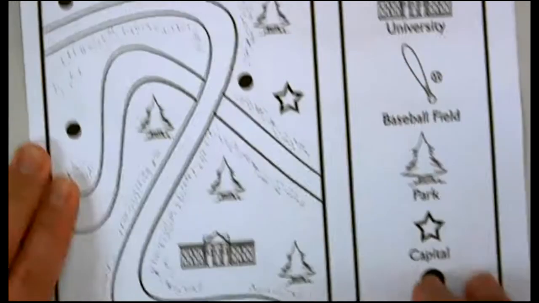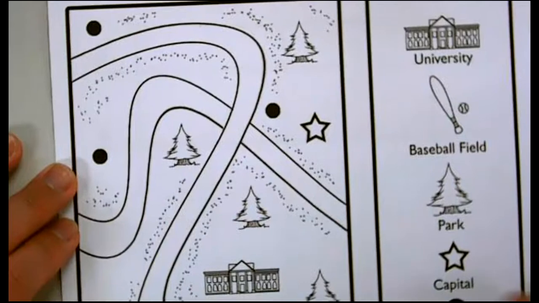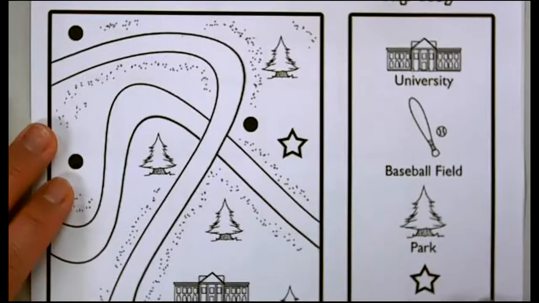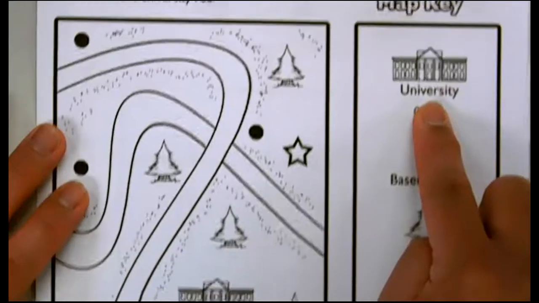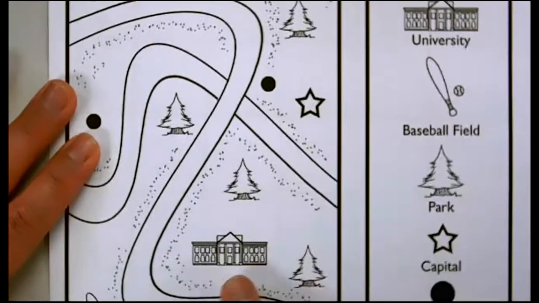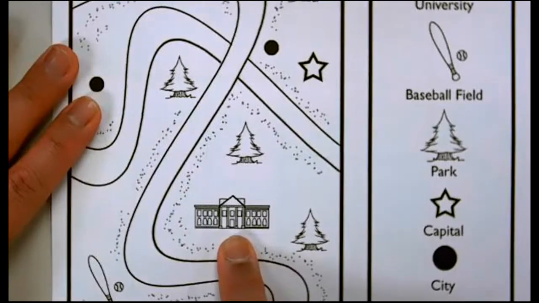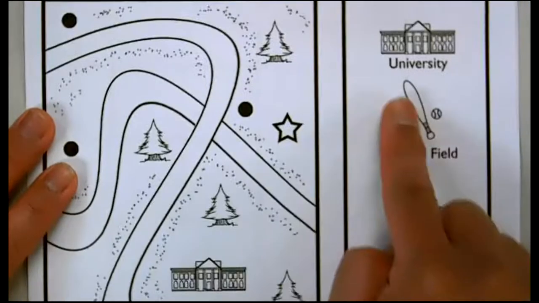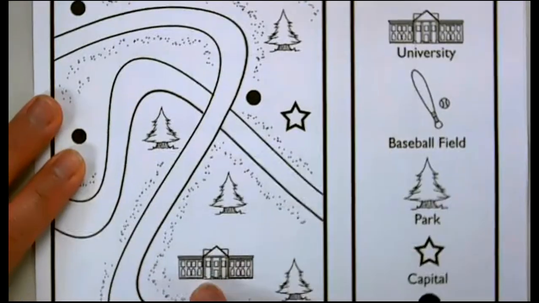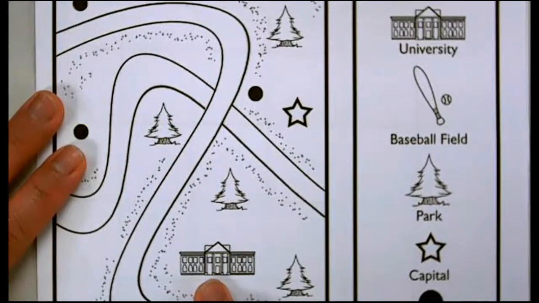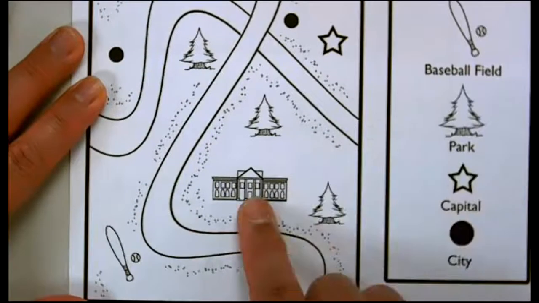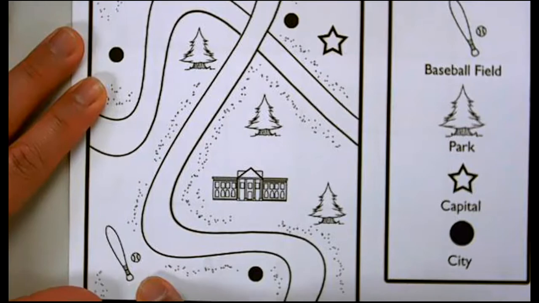Now this is a map of just some made up state or a part of a state. But let's look at what they have here. It says university, it looks like that, and they put the university right here in this part of the map. I want you to notice that they did not write the word university on here. It's already in your map key. They only drew the university symbol on here. The baseball field is across the street from the university.